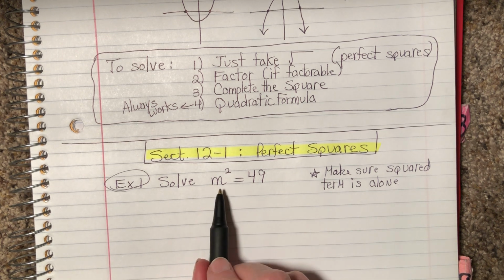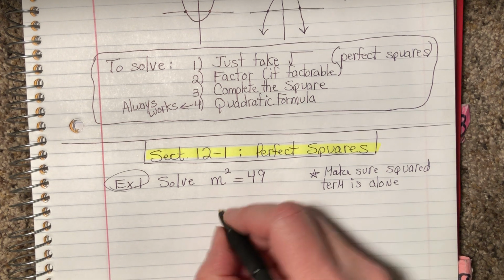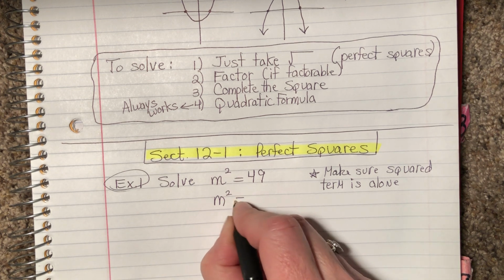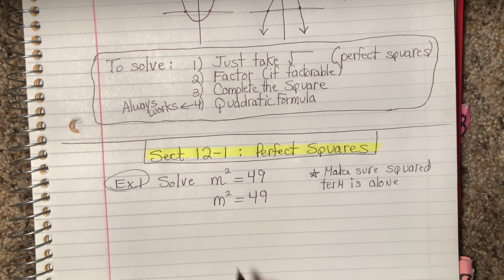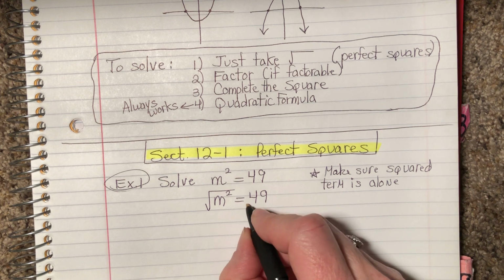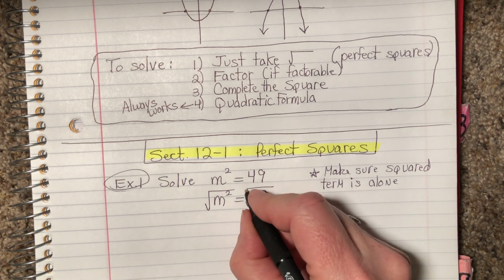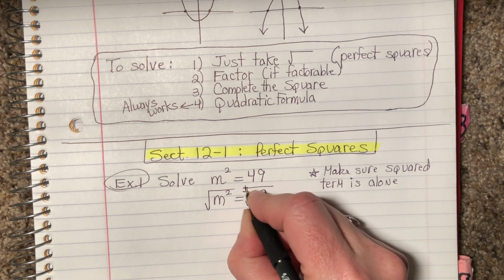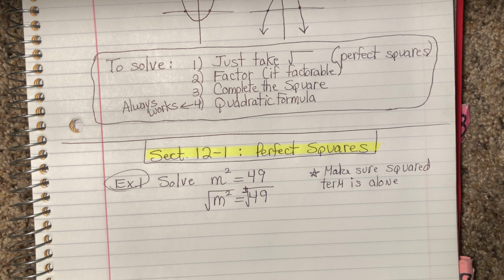It already is here, so all you have to do, and I'm just going to rewrite it so you can see, is take the square root of both sides and put a plus minus in front of the square root.